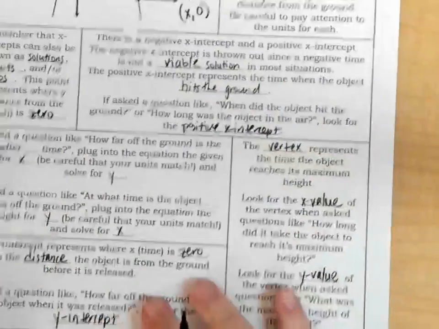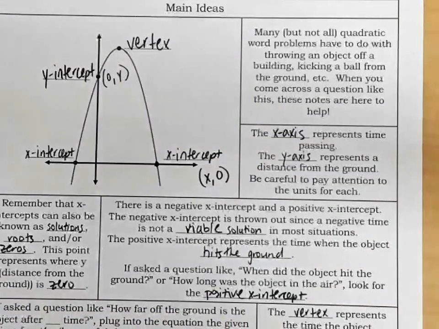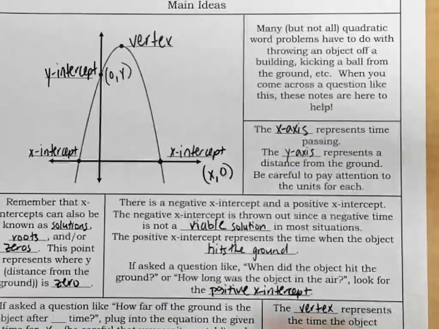So hopefully this helps you put all the pieces together and see what we have and what we use, with some of the wording in the questions and things like that. So hopefully these notes will help you just a little bit on that.